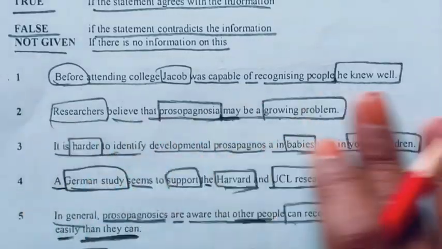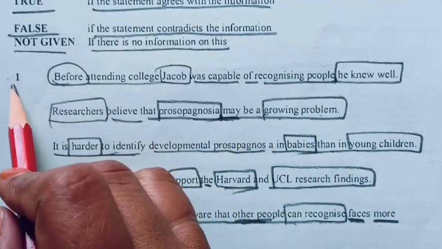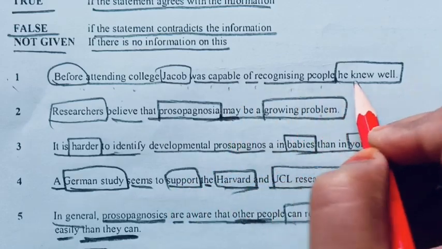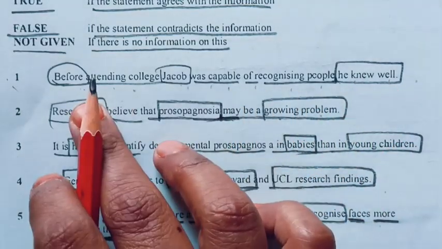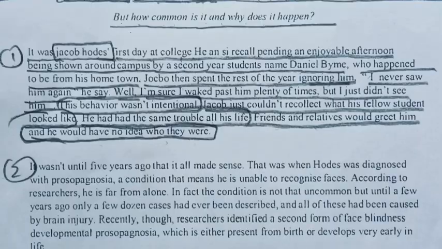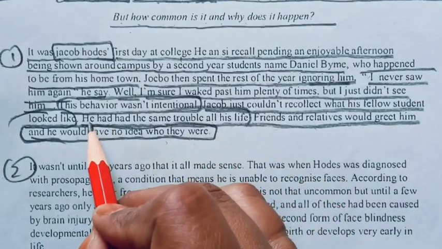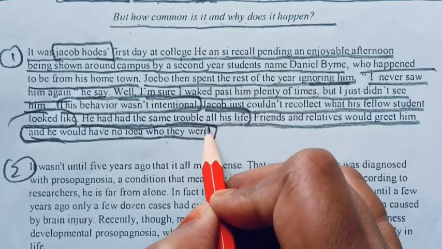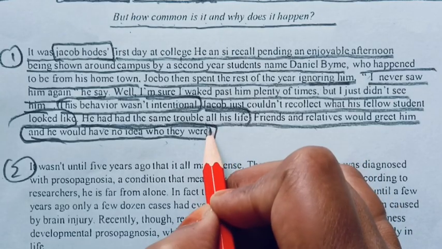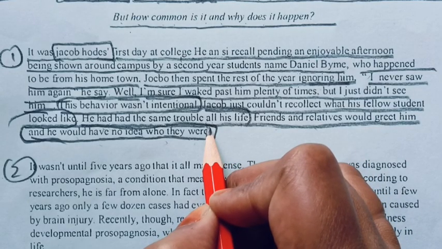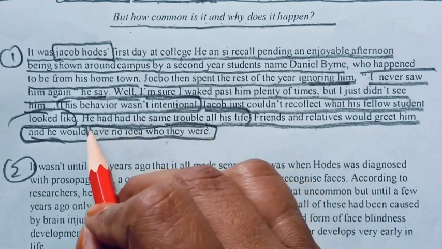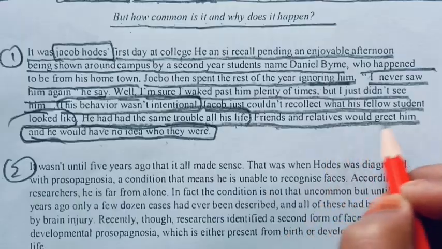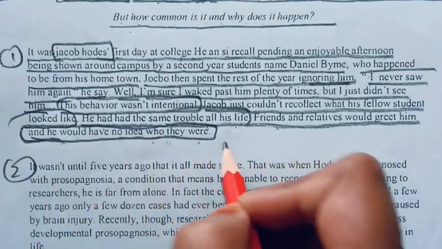So in first, true or false: before attending college, Jacob was capable of recognizing people he knew well. Okay, but in the paragraph they are saying that he had the same trouble all his life. What trouble? They are talking about recognizing people. Jacob had the same trouble all his life. Friends and relatives would greet him and he would have no idea who they are.